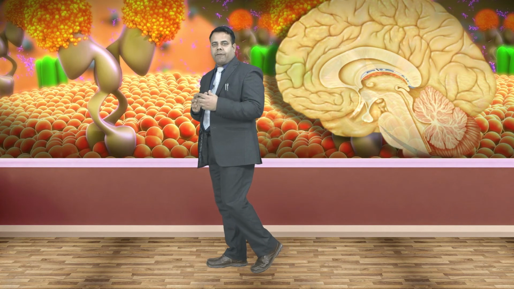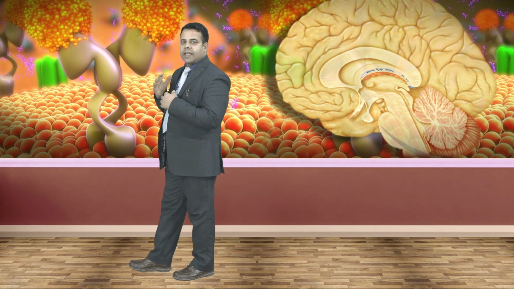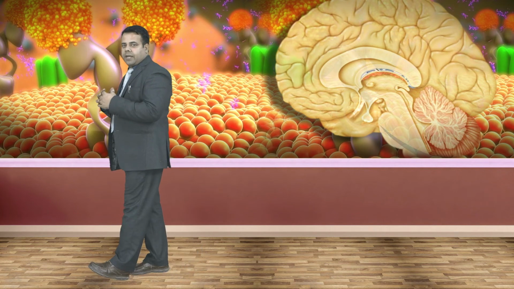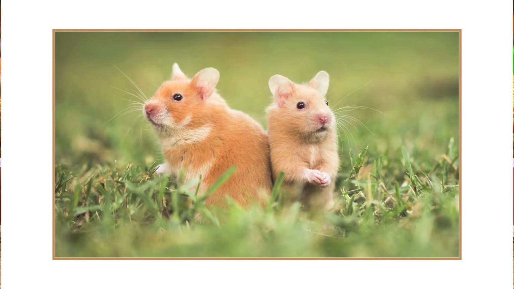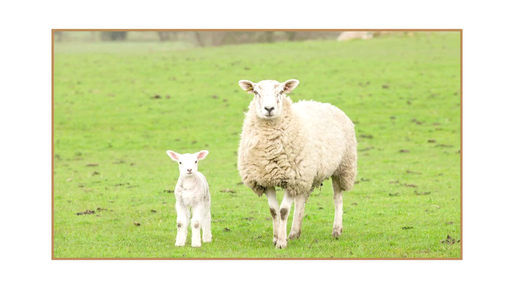Seasonal changes in day length have profound effects on the reproduction of many species, and melatonin is a key regulator in controlling such events. In temperate climates, animals like hamsters, horses, and sheep have a distinct breeding season.